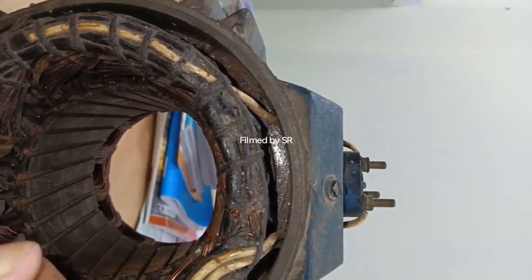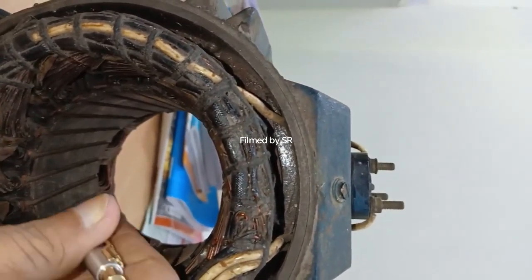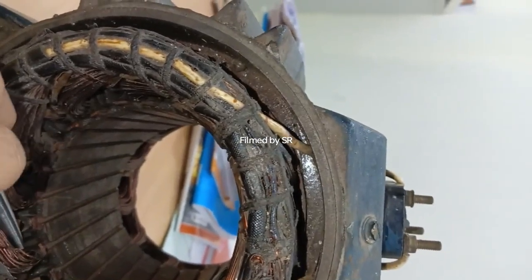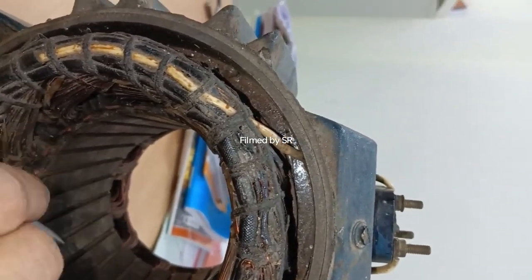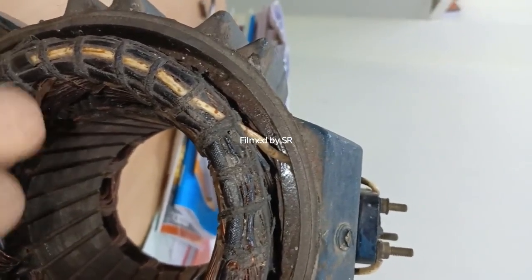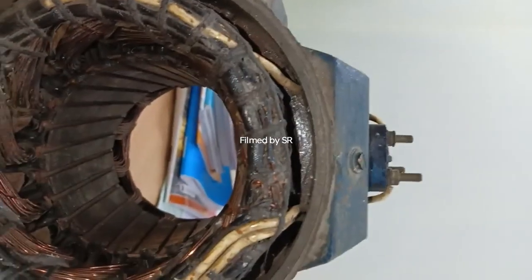What I am talking about, the slot is not this one, this is the teeth. This one is the slot where your coils are placed. So don't get confused between the teeth and the slots. Slots are the groove part where your coils are actually placed, right? So I think most of the things I have demonstrated.